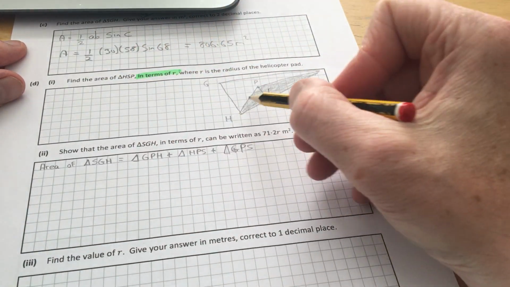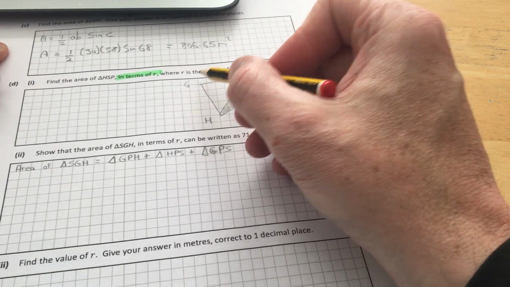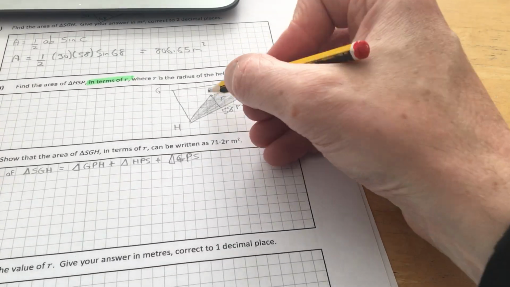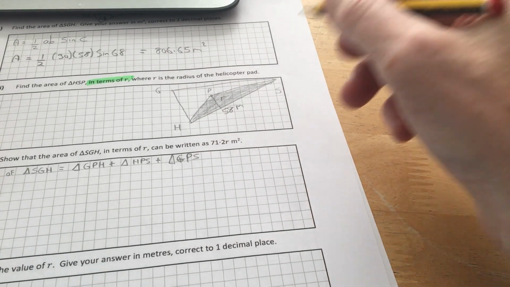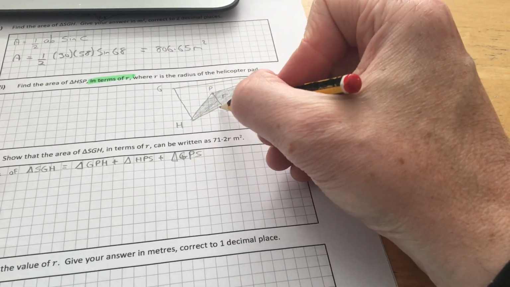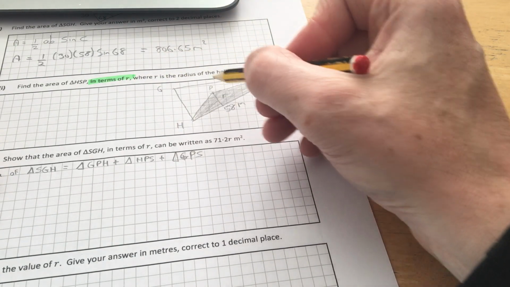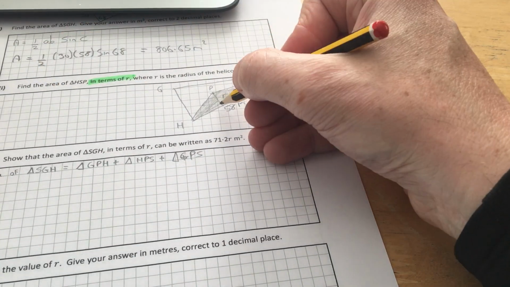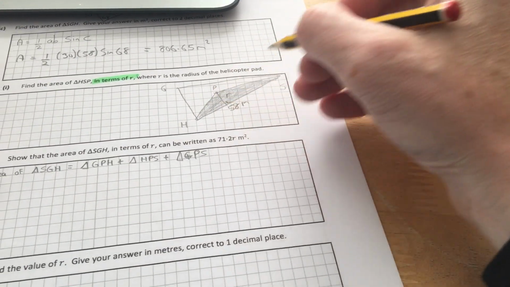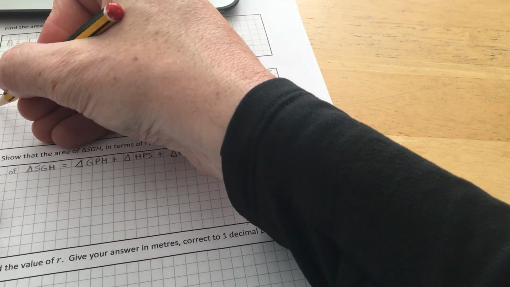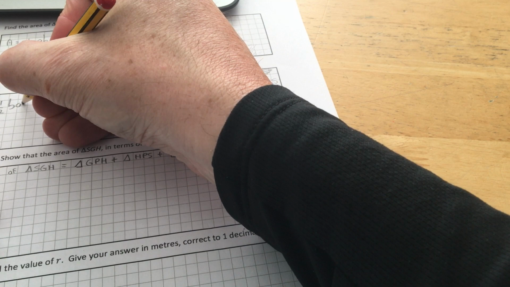Find the area of the triangle HSP in terms of R, where R is the radius of the helicopter pad. So this is R here. I've just left out the circle, but we can find this. Now it says in terms of R, so R must be in the answer. R is the perpendicular height, because I know the base and the perpendicular height, so it's half the base by the perpendicular height.